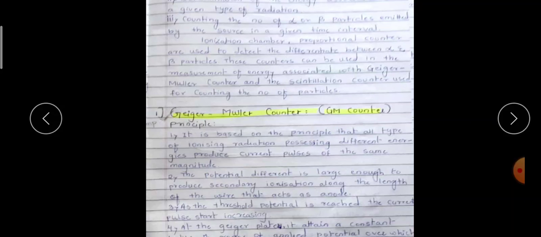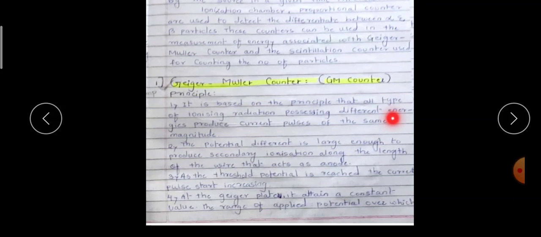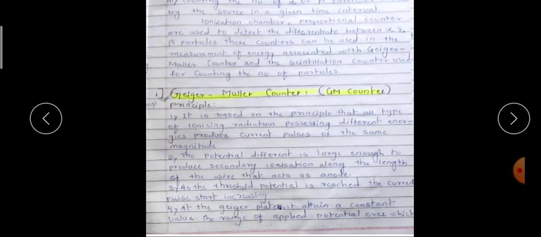Very important: as the threshold potential is reached, the current pulse starts increasing. Threshold potential means the minimum value of the potential; once it is reached, the current starts to increase. At the Geiger plateau, with capital G, it attains a constant value. The range of applied potential over which the current remains constant is known as the Geiger plateau.